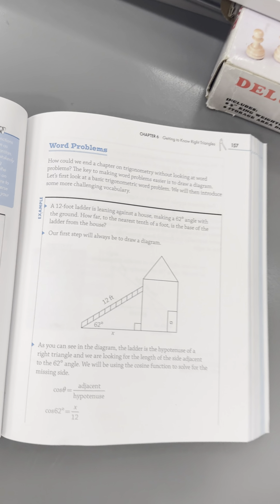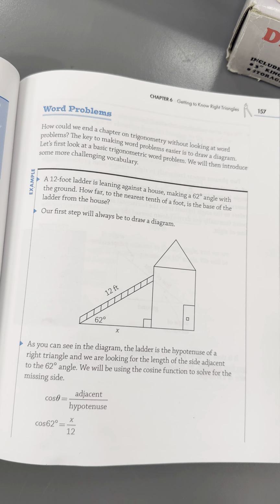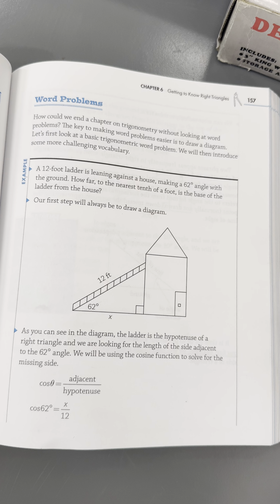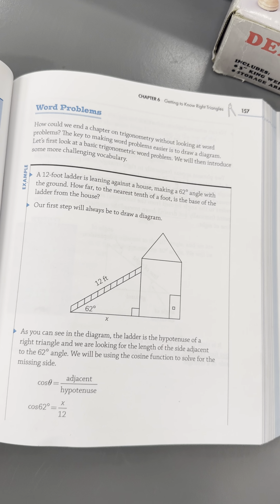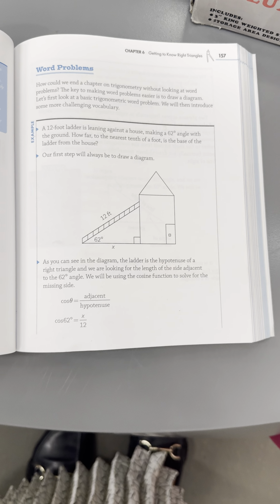So with this particular problem that we're working on, it's a 12-foot ladder leaning up against a house, making a 62-degree angle with the ground. Now, how far, to the nearest tenth of a foot, is the base of the ladder from the house?